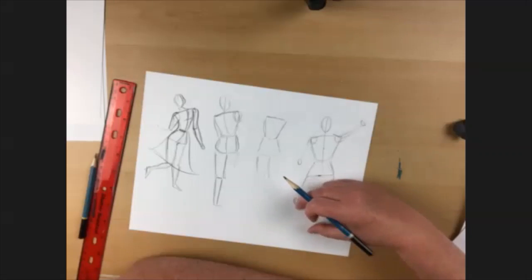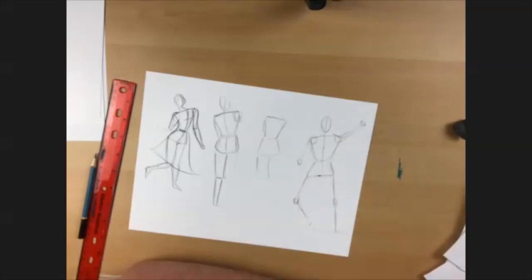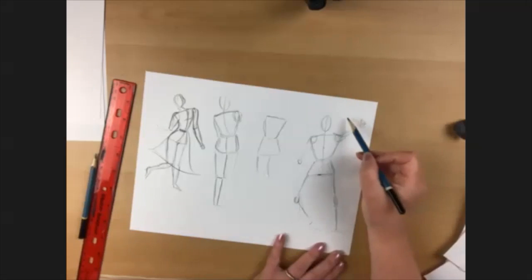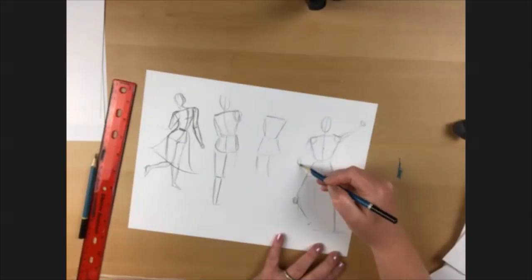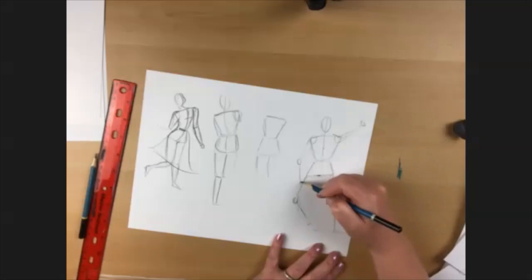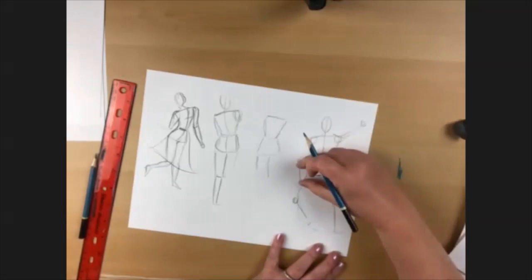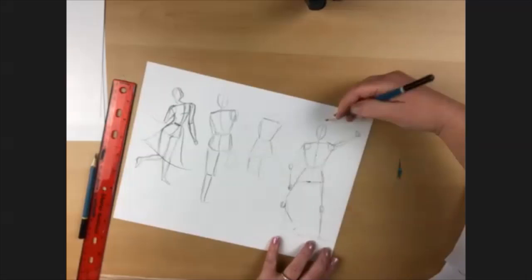Okay, I want it to come here. So it's going to come here. And then this arm is going to come to the middle of the thigh. So I can take and measure that.